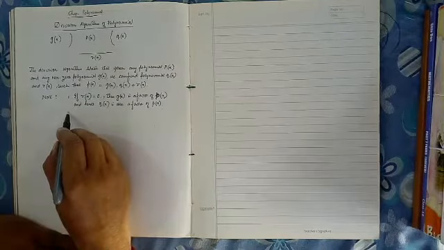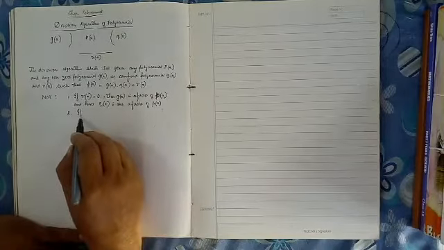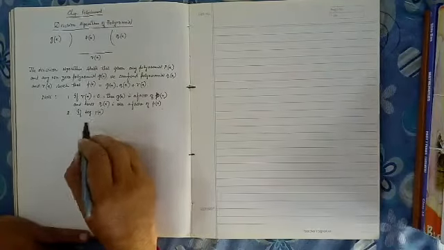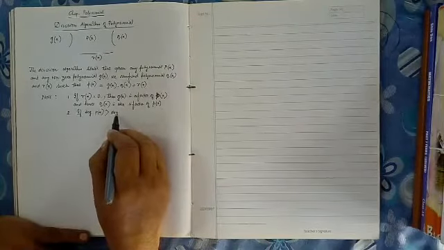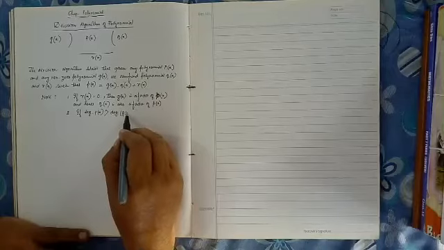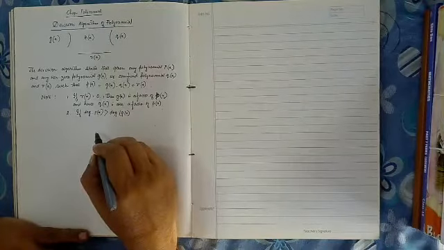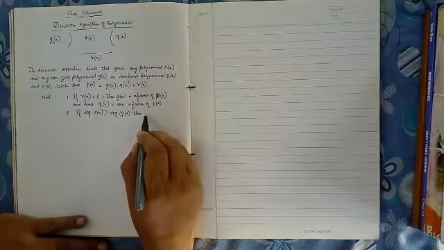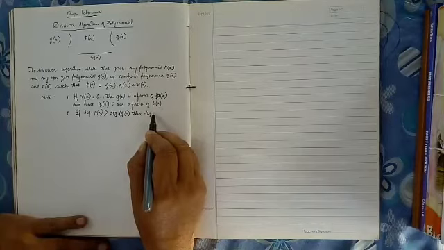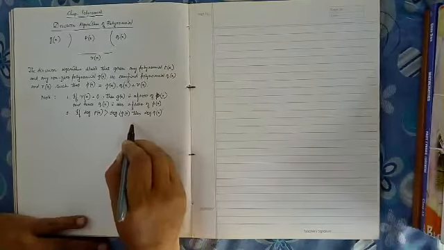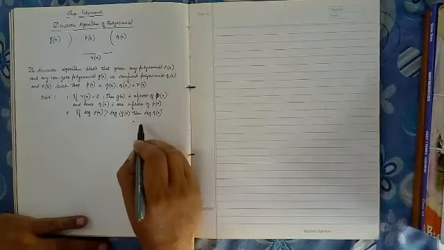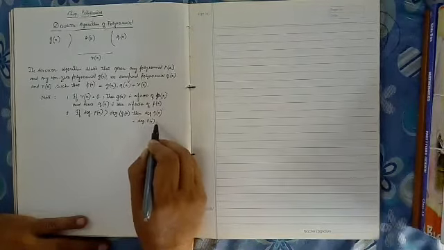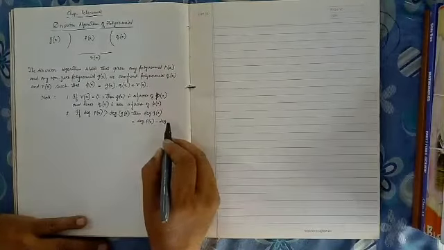Number 2, if degree of p of x is greater than the degree of g of x, then degree of q of x is equal to degree of p of x minus degree of g of x.